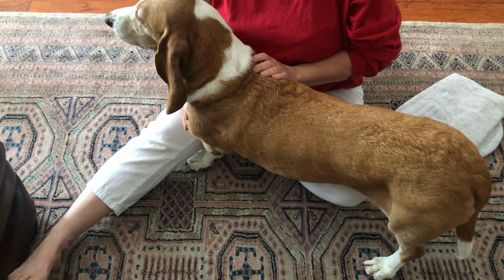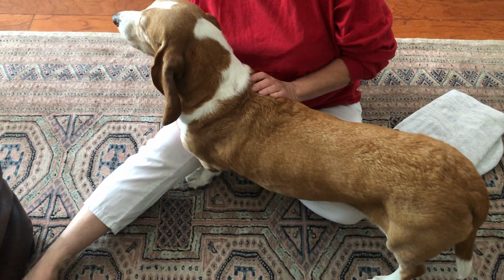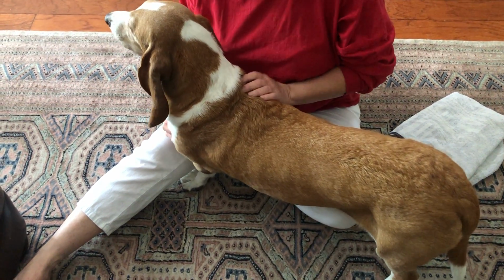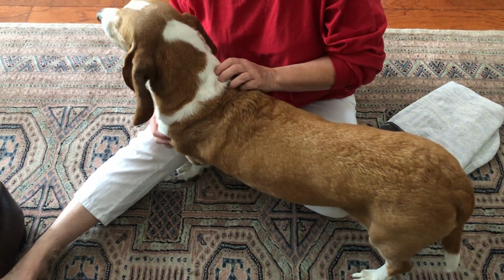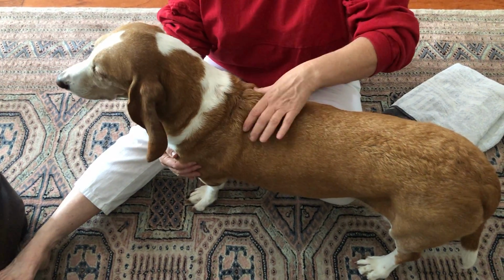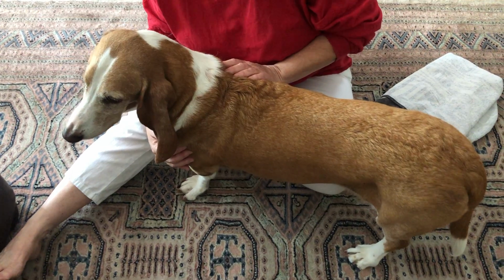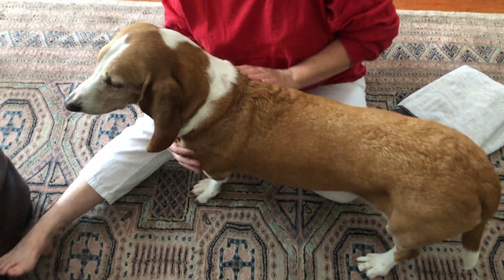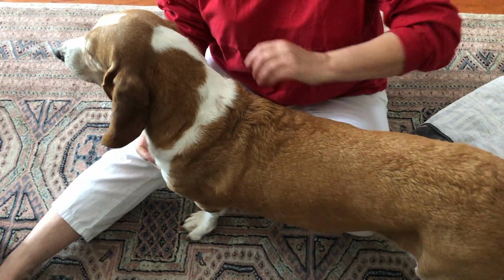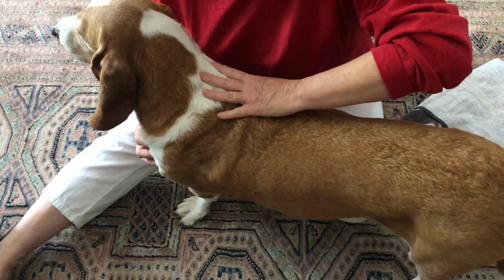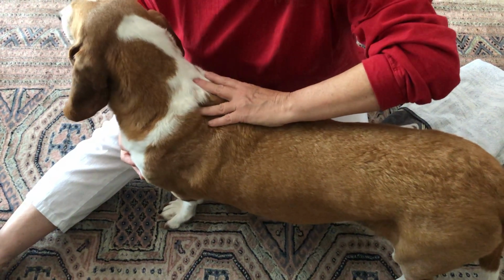We're going to talk about the association points. You want to keep one hand on the dog while you trace the points with the other hand. They are one cun off the vertebra on the right and left side. We can start right here, bladder 13.